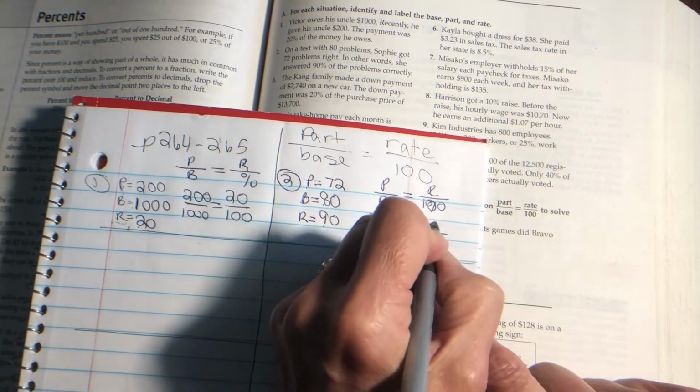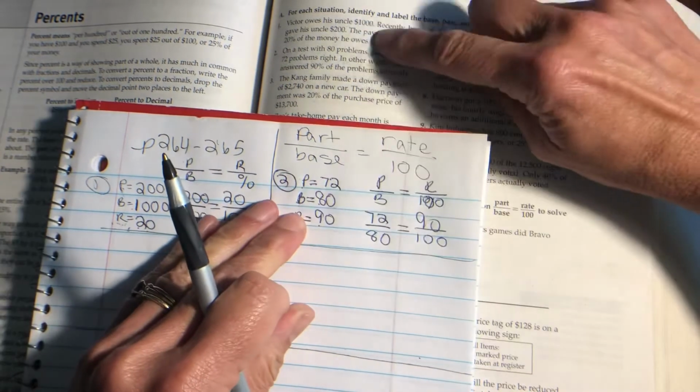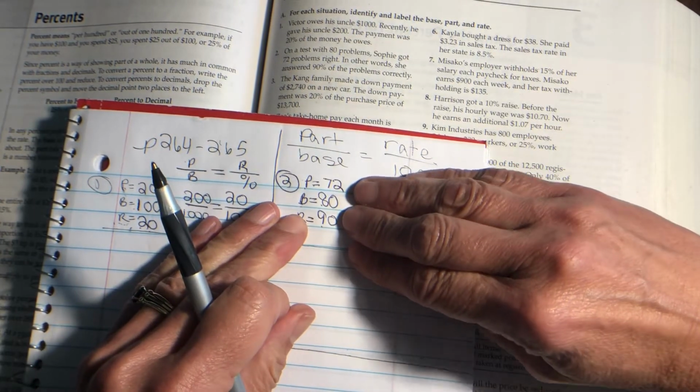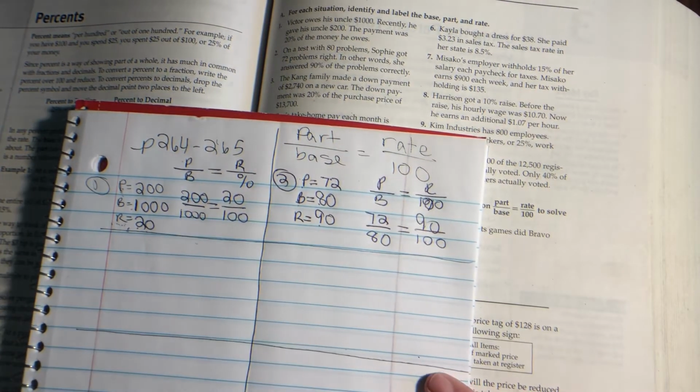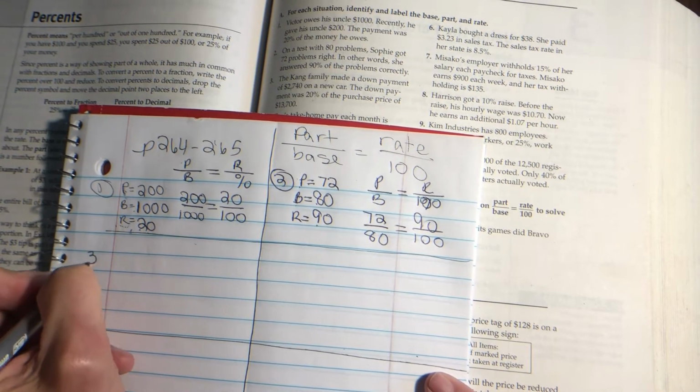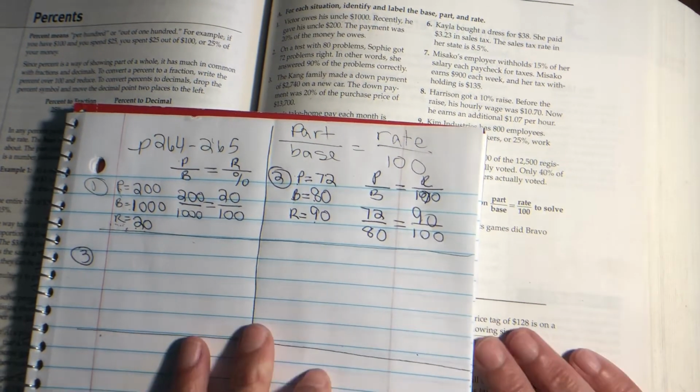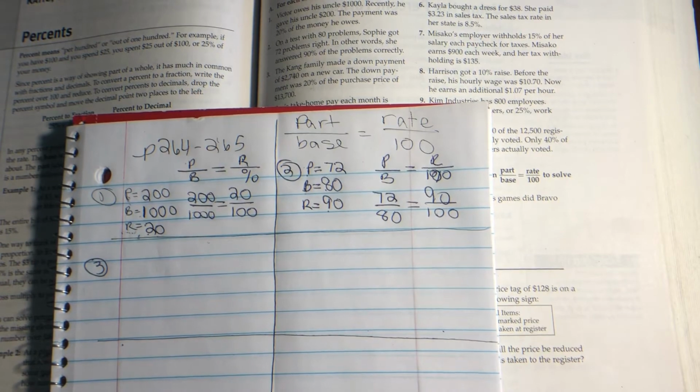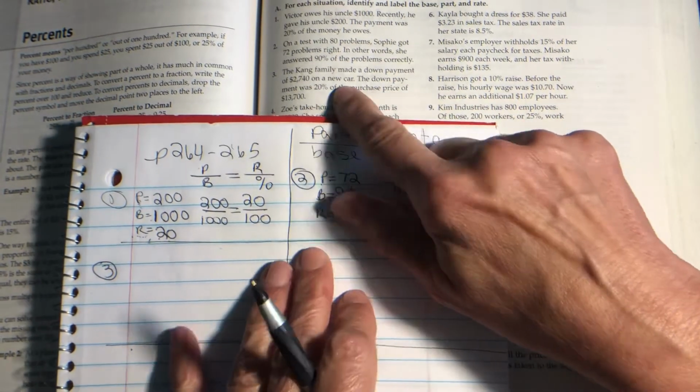This is an important math skill, identifying what you have in the problem and what you're looking for. So we're trying to work on some math skills so that as the problems get harder, they're not going to be harder for you because you've already got the skills to work on. Okay, now let's keep going.